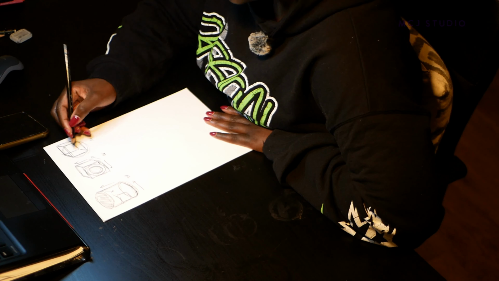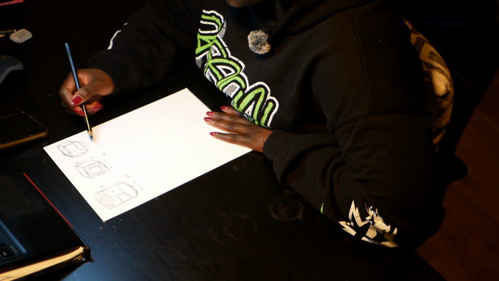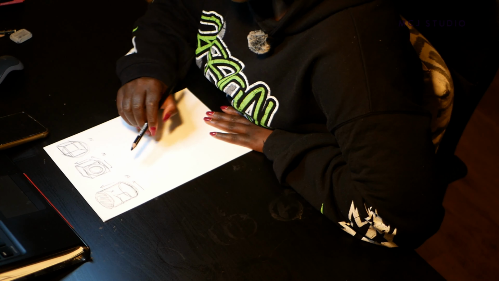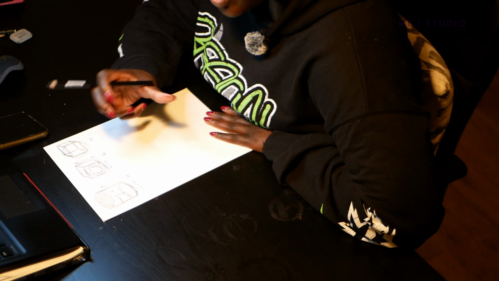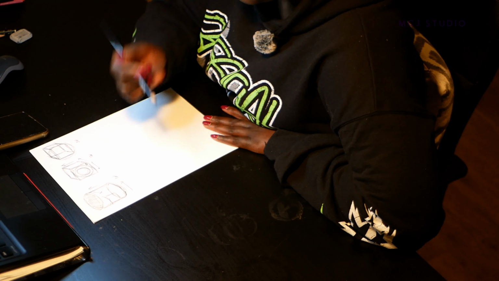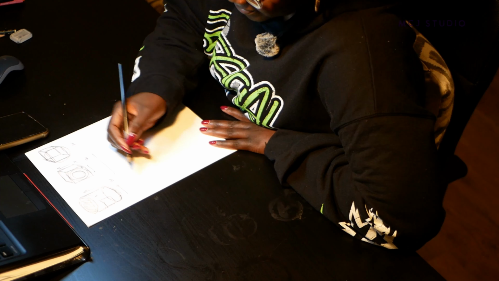If I had an eraser, then I would just erase the circular shape away from it. But this is like a guiding line that I can use for any other type of shape that I'm creating. These are great exercises just to play around with circular movement.